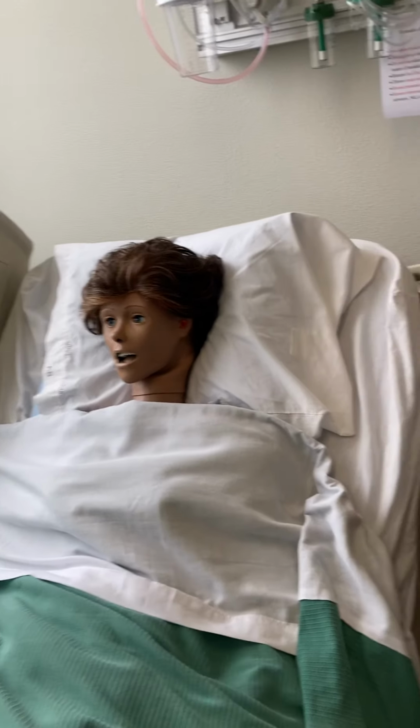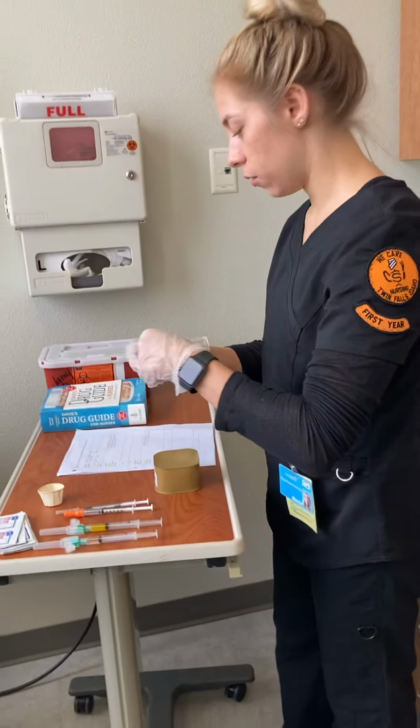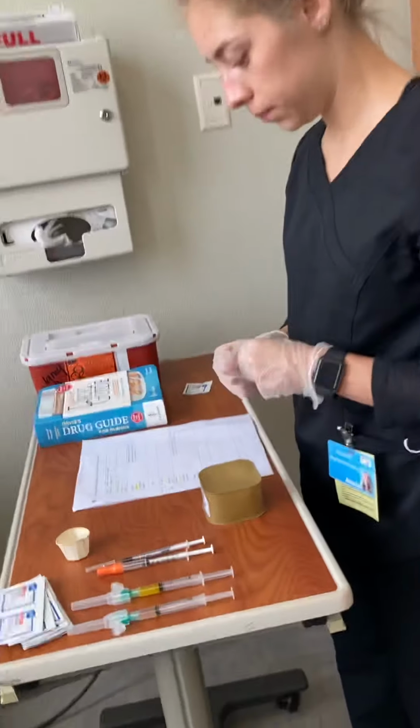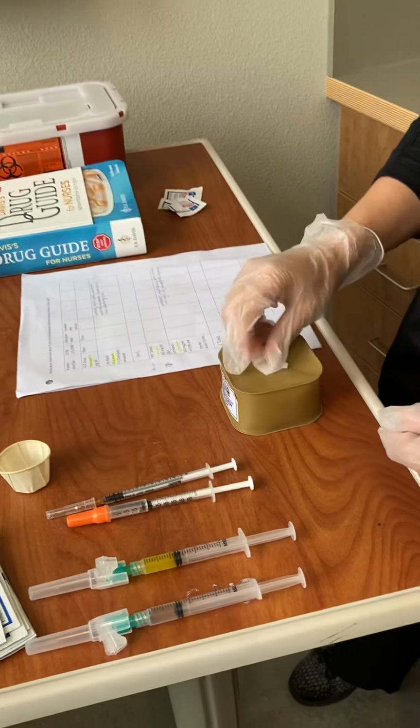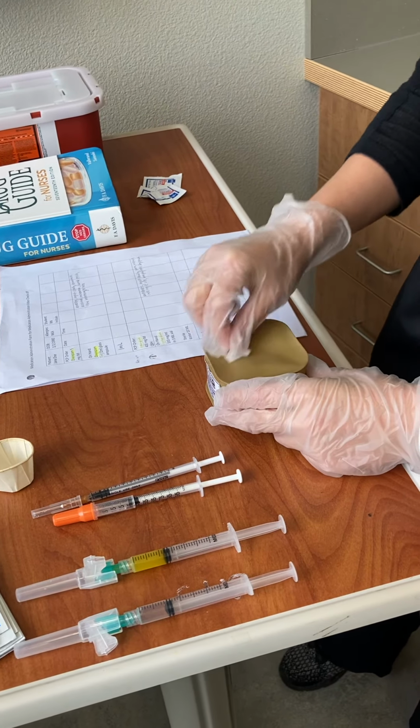So I'm going to take an alcohol pad, clean my patient's skin inward to outward, 20 seconds.